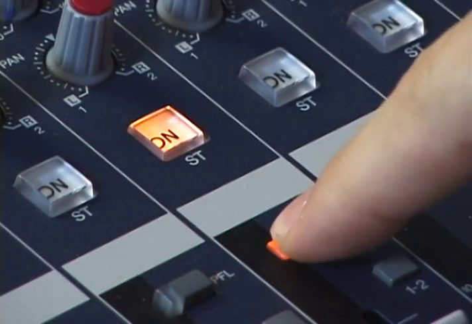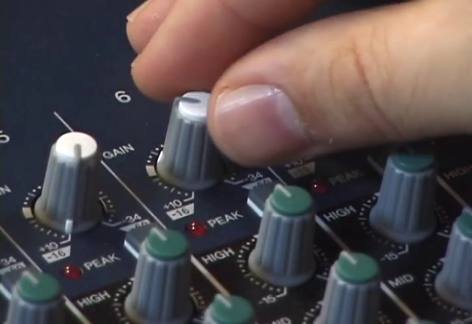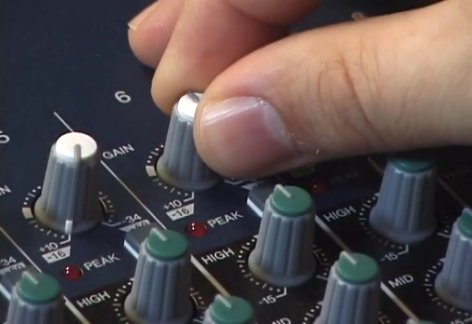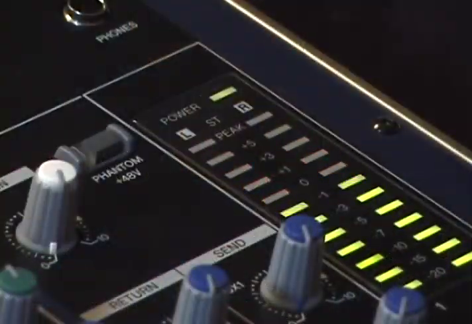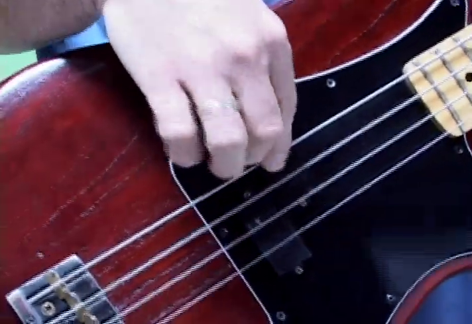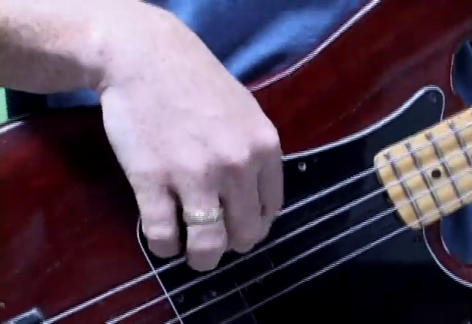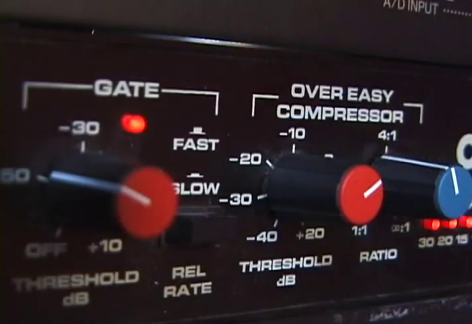I turn on the pre-fader listen and then adjust the trim pot so that I get a good hot signal that just peaks in the red, but doesn't really distort. This bass player uses a lot of finger technique as well as slap and pop styles, so I've inserted a compressor in the channel just to smooth the dynamics out a little bit.